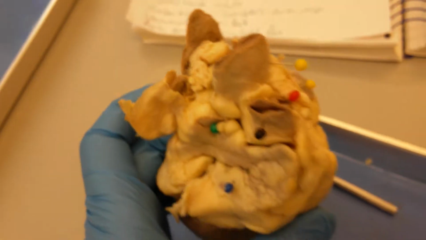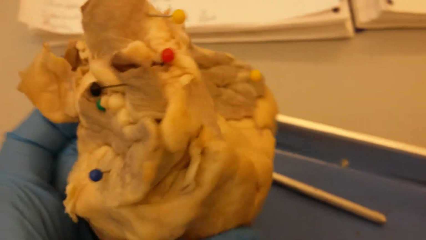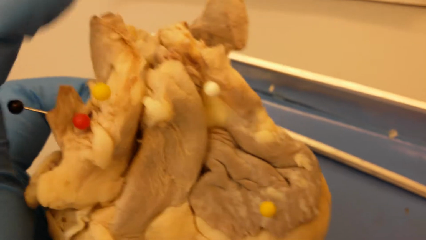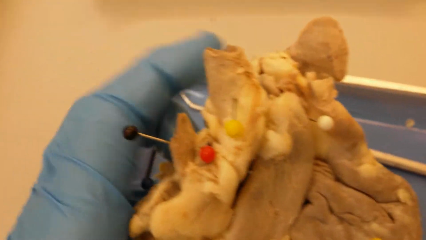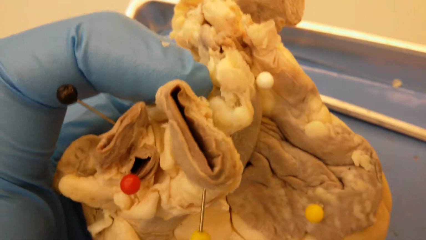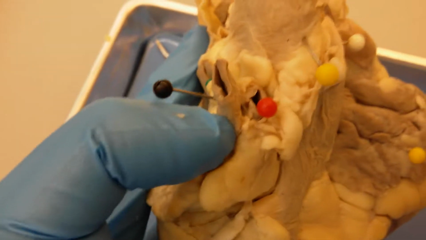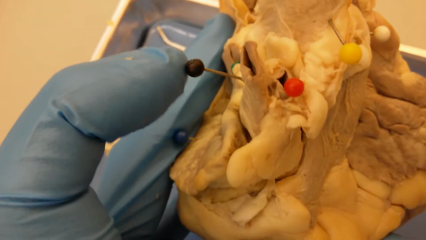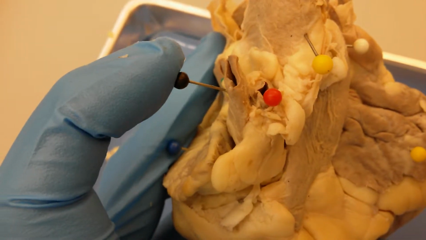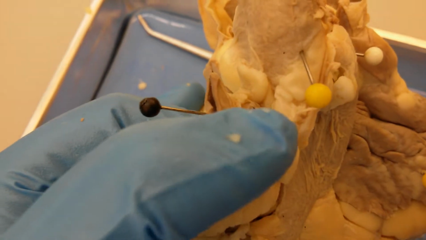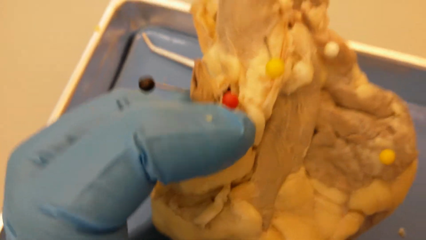Now let's close the heart and look on top here. There are some blood vessels. The largest of these is the aorta, which is right here with this yellow pin. You can see it's an artery. It has a very thick wall. And then right here, kind of branching off the aorta, with the black pin, this is the brachiocephalic trunk, and with the red, right here is a smaller left subclavian artery.